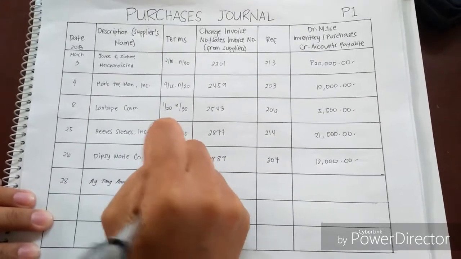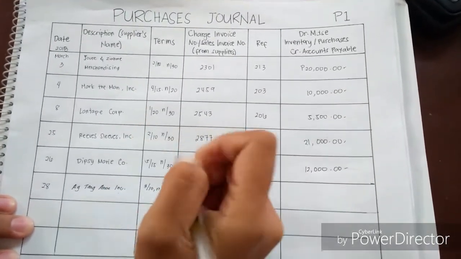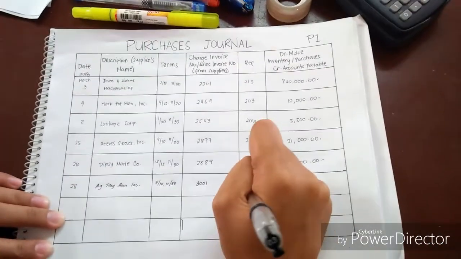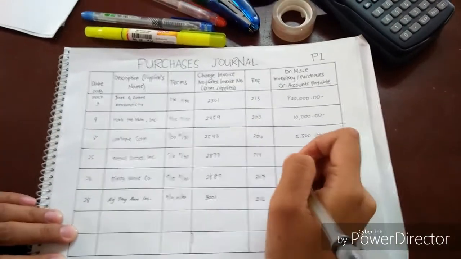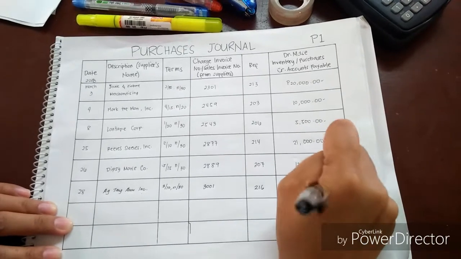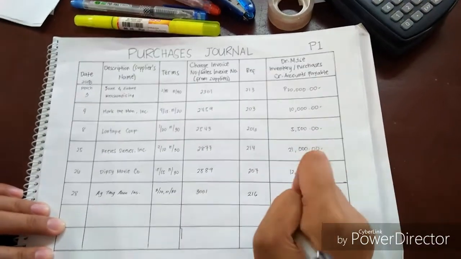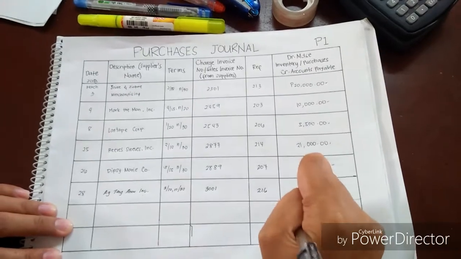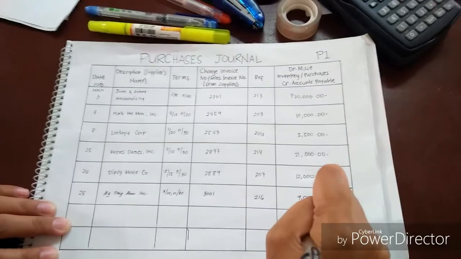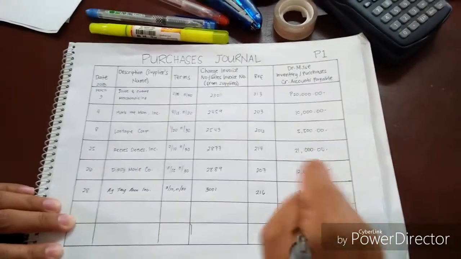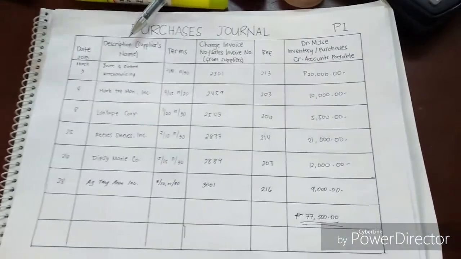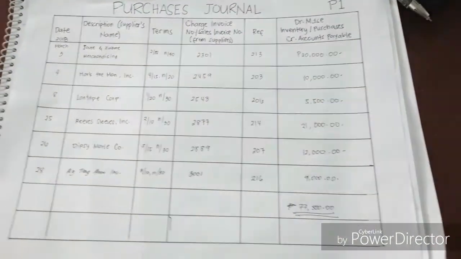The charge invoice number or sales invoice number represents the identifying number of the source document issued by the supplier when the items, goods, or merchandise were delivered to the company when the purchase was made. The debit purchases column represents the amount of the goods purchased as indicated in the charge invoice from the supplier. The credit accounts payable column represents the amount of the goods or items purchased on credit from the supplier. The amount is indicated in the charge invoice issued by the supplier. The source document for this journal is the charge invoice from the supplier or vendor.